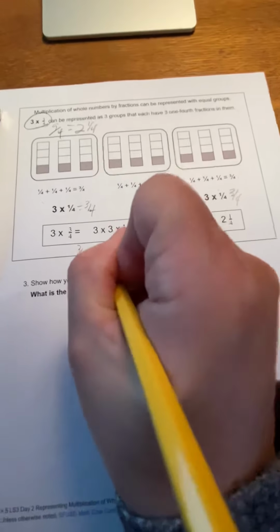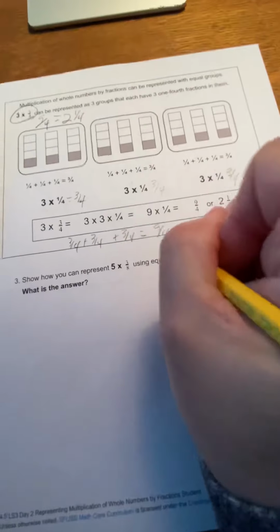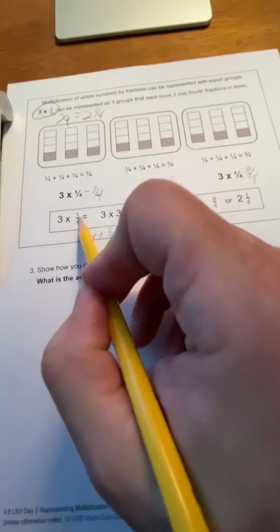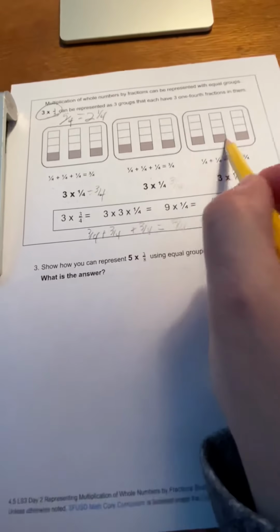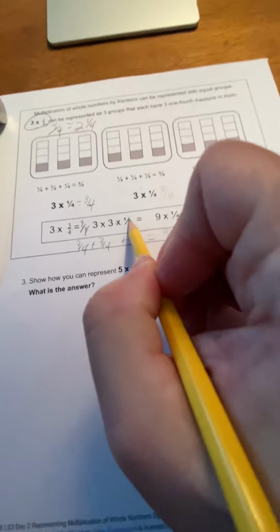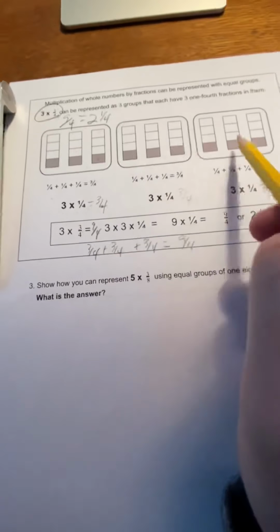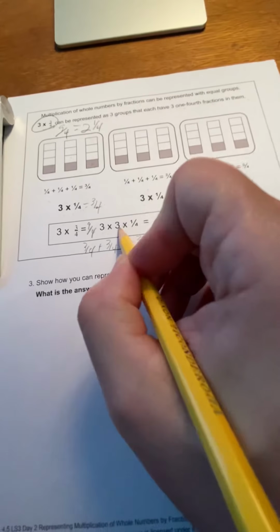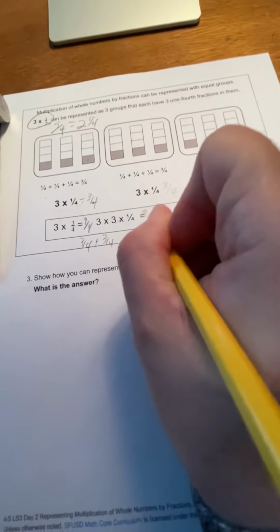So 3/4 plus 3/4 plus 3/4 equals 9/4. Or if I took 3 times 3/4, because there's 1, 2, 3 of the 3/4 here, that's 9/4. Or if I took 3 times 3 times 1/4, right? Because I've got 3 1/4s in one set, and I have 3 sets of 3. So 3 times 3 is 9. 9 times 1/4 is 9/4.